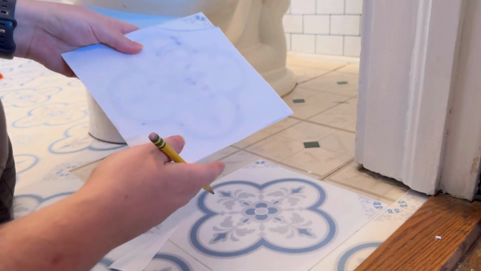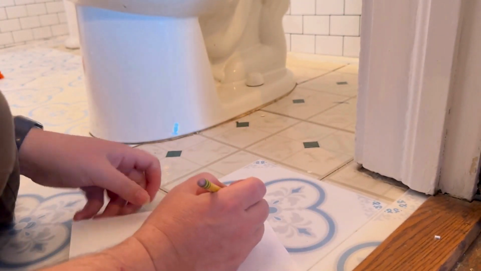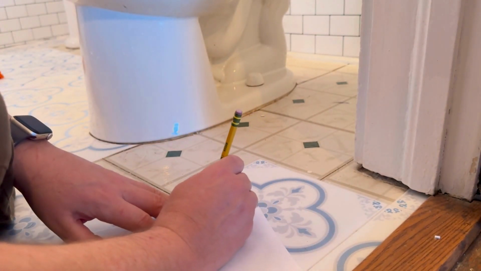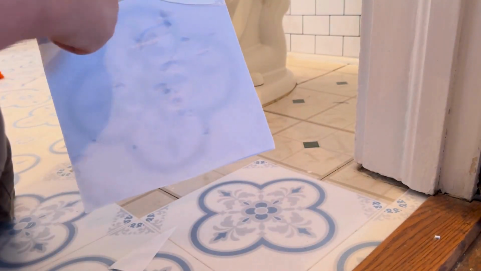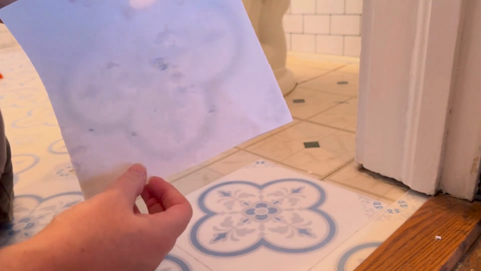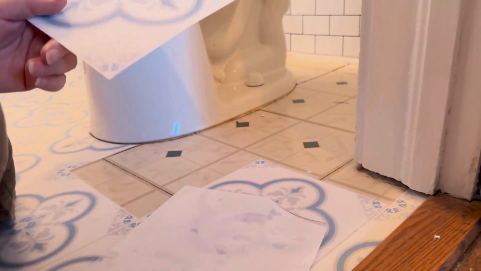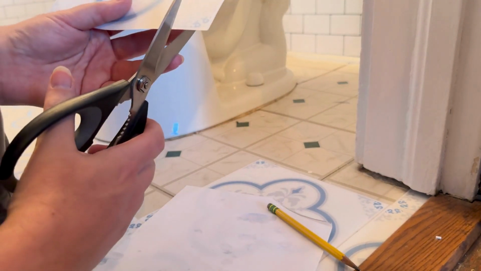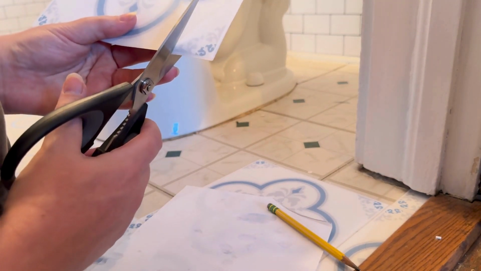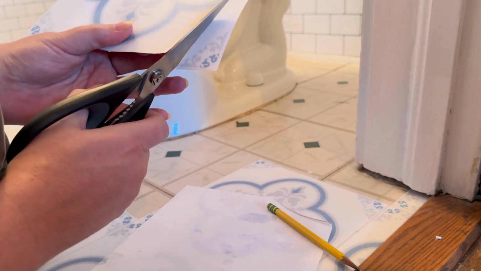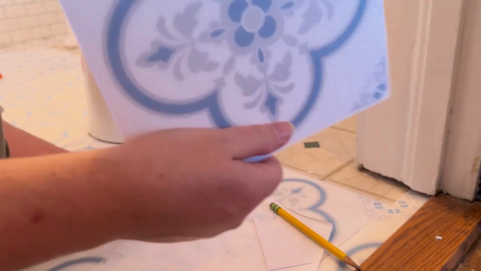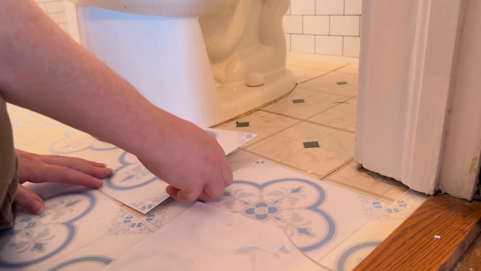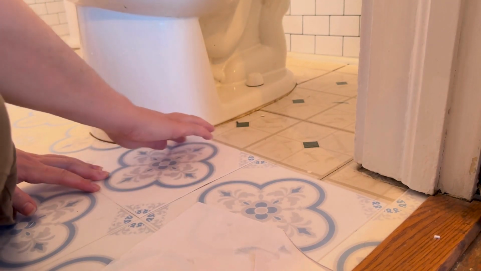And then I'm going to place this on my tile. I can mark with pencil on my tile, this curve. And you can either hold the paper and cut it, or if you made a mark, pencil erases. So we're going to cut this. And then before I peel off the sticky, I'm going to make sure that it fits, and it does.